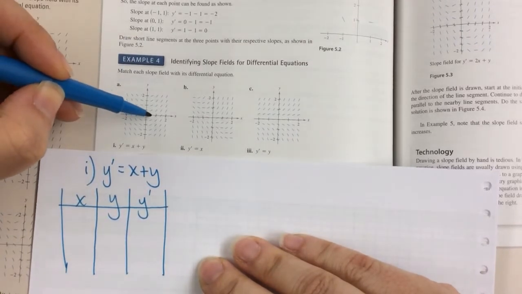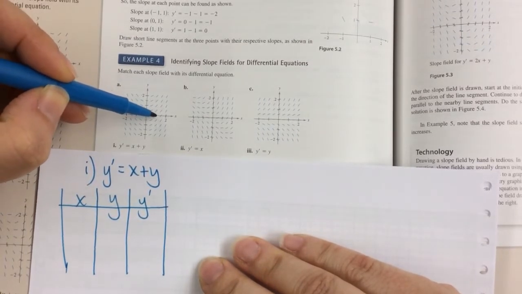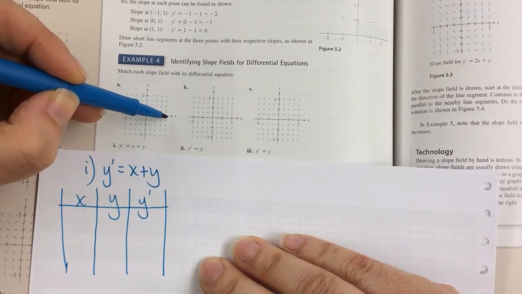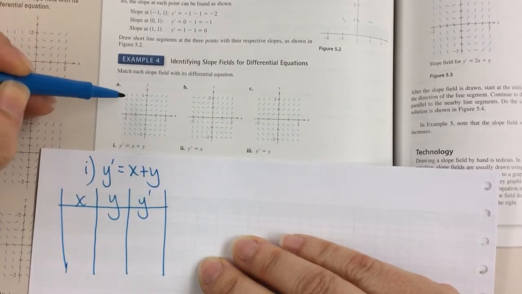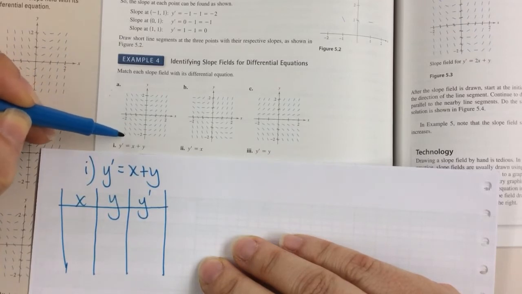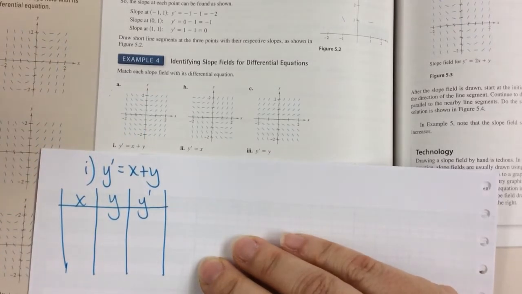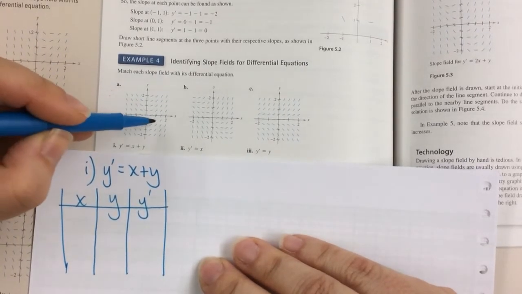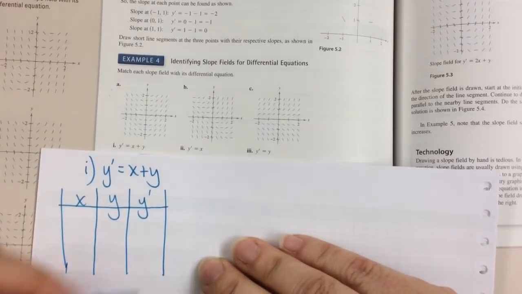So this point is 1/2 comma 0. This point is 1 comma 0. This point is 3/2 comma 0. This point is 2 comma 0, and so on. There's 1, 2, 3, 4, 5, 6, 7, 8, 9. It's probably 9 by 9. So there's 81 points on this graph, if you count how many of these little dash marks there are. So you would make a table with 81 points.